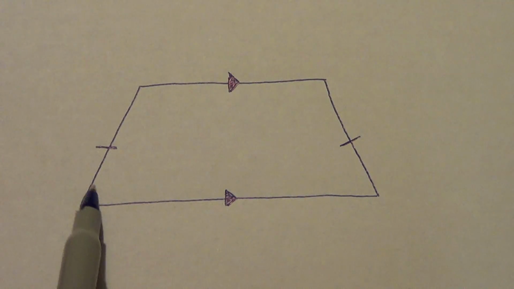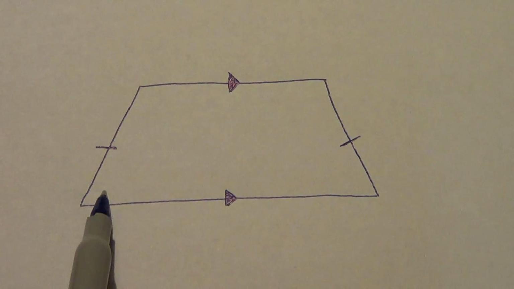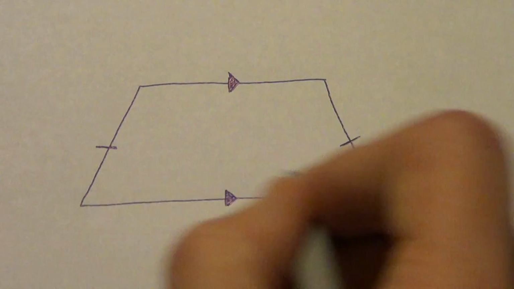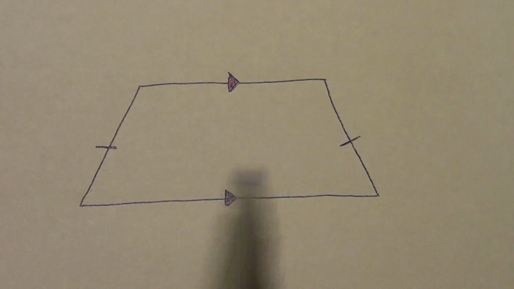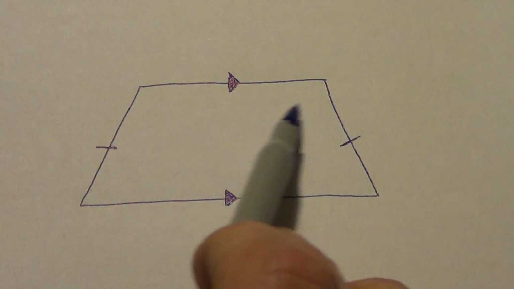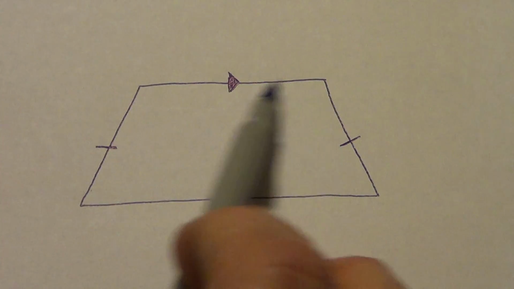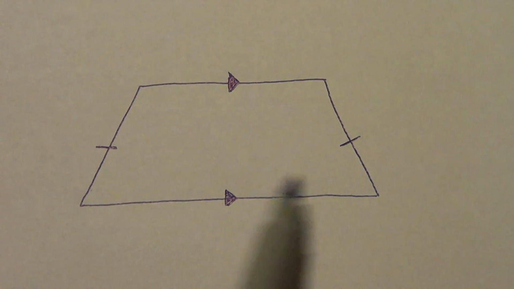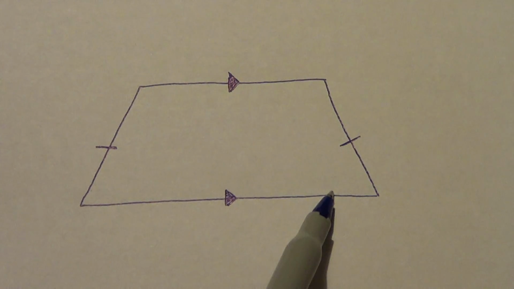The base angles are angles that touch the same base. So this angle right here and this angle over here are base angles. This one here and this one here. This up here and this up here also touch the same base. So we want these angles to also be congruent. These two are congruent, and then down here these two are congruent. So we're trying to prove that.